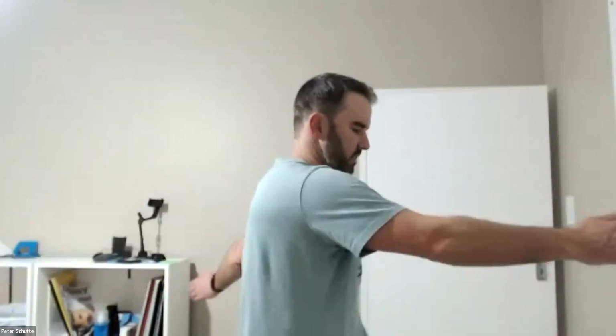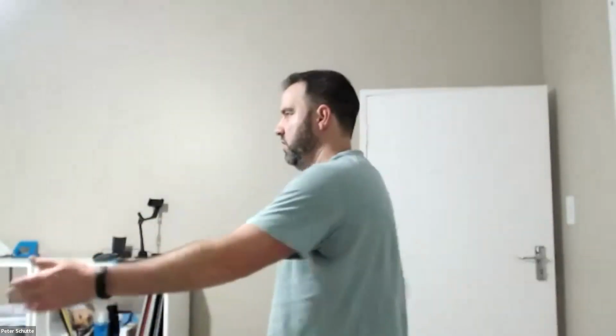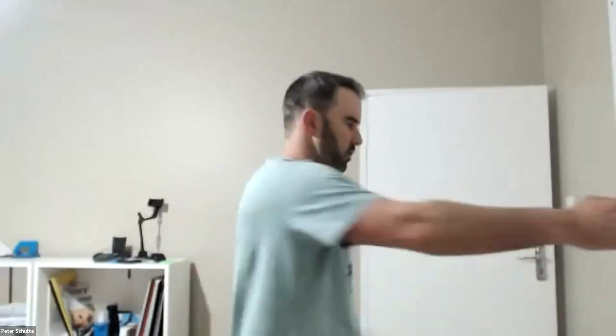Initially you rotate, and then as you get more relaxed, you are going to feel your body naturally going further. Okay, let's roll the shoulders back a little bit. And then let's roll the shoulders forward.